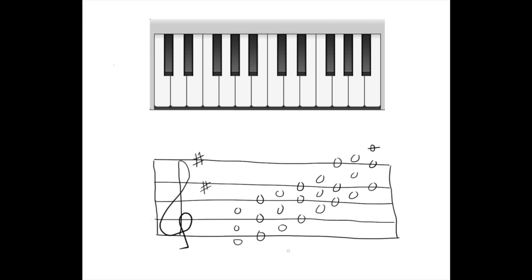Now, since we know that every F is F sharp and every C is C sharp, we can look at these chords and name them correctly. We know that the 1 chord is major, the 2 chord is minor, 3 chord is minor, 4 chord is major, 5 chord is major, 6 chord is minor, and the 7 chord is diminished. That's the way it is.